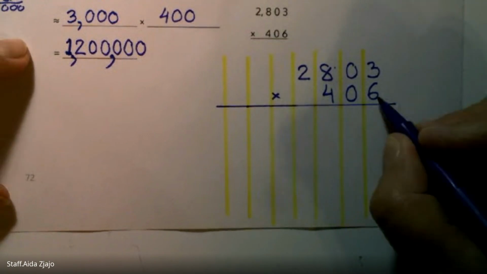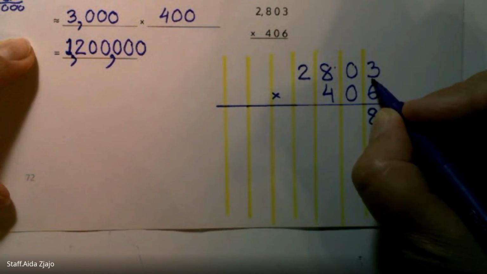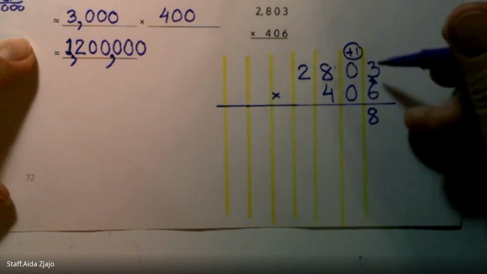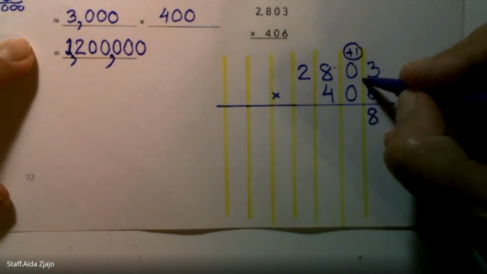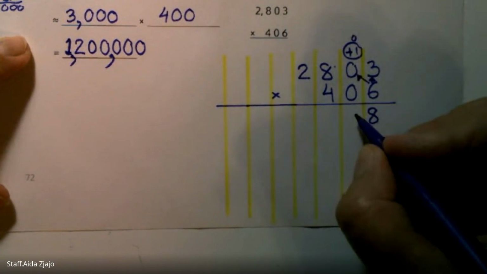So let's see. 6 times 3 is 18. 8, I remember 1, or I create 10. Now 6 times 0 is 0, plus 1 is 1.